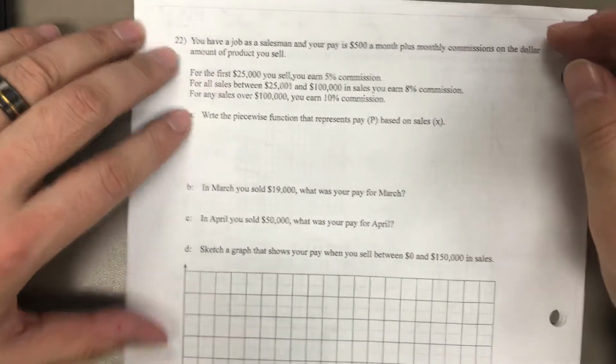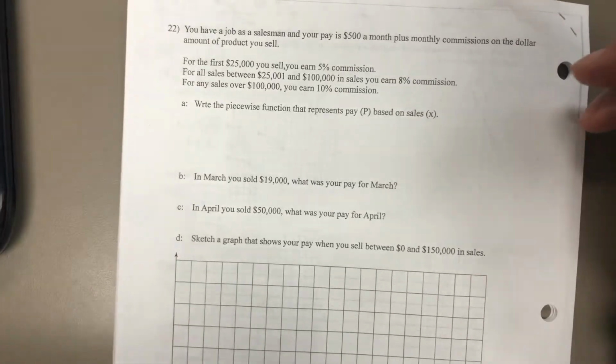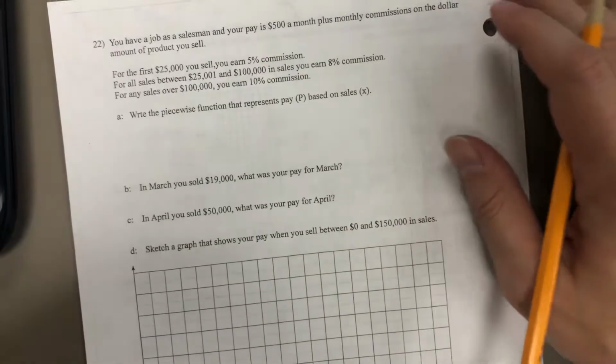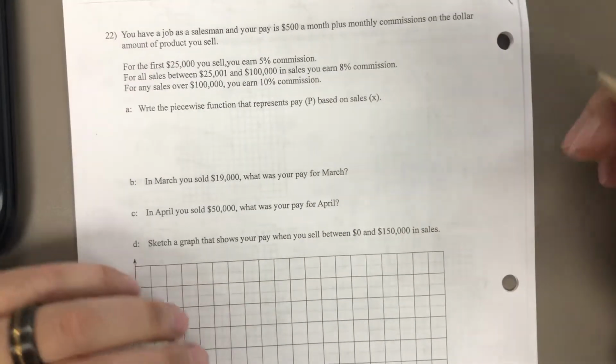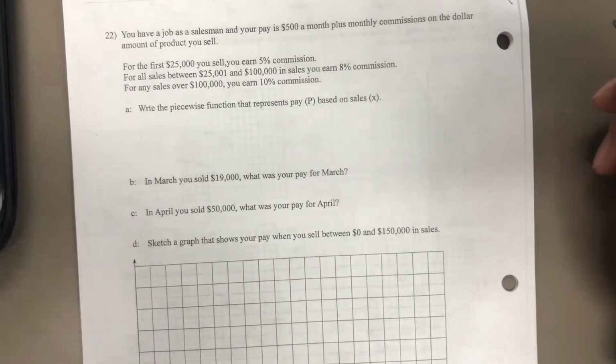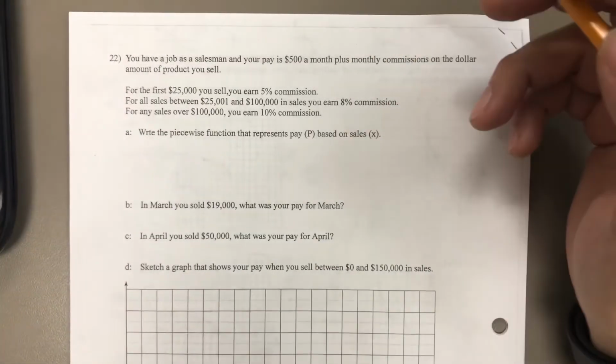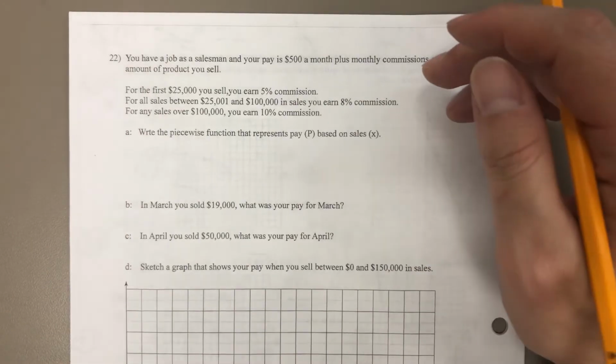Now we move on to the last problem of the packet, and that's going to be number 22, the word problem. So you can expect a word problem about this difficulty. I don't think this is particularly difficult. All you got to do is just read it carefully, okay? And it's a pretty good application problem as well because it has to do with how much pay you get and all that stuff.